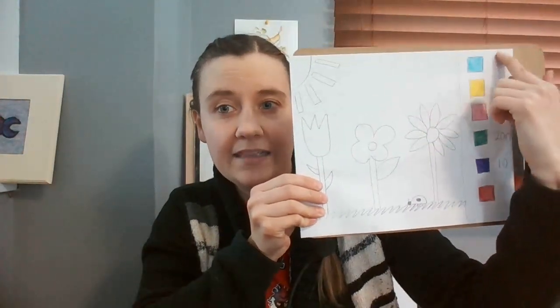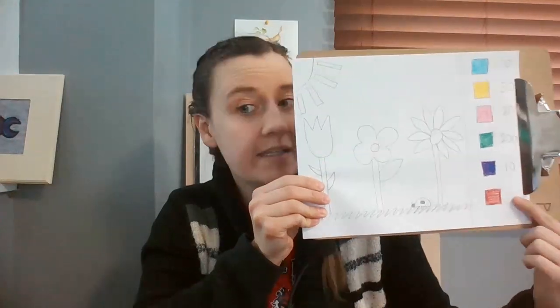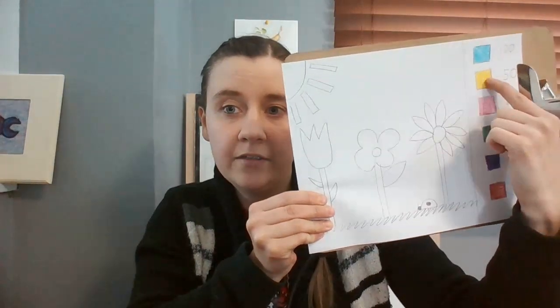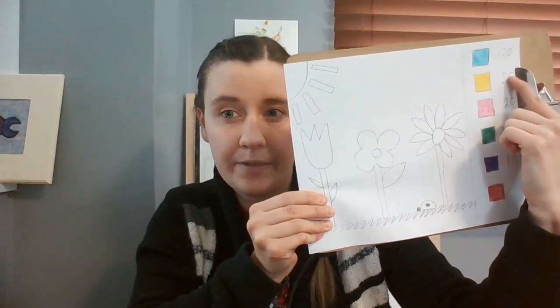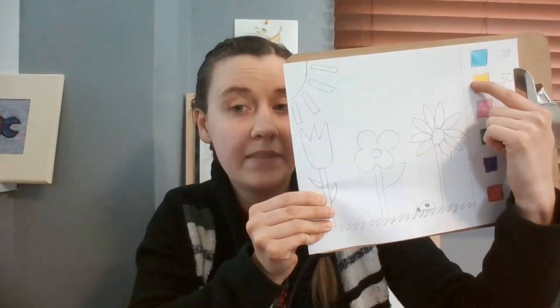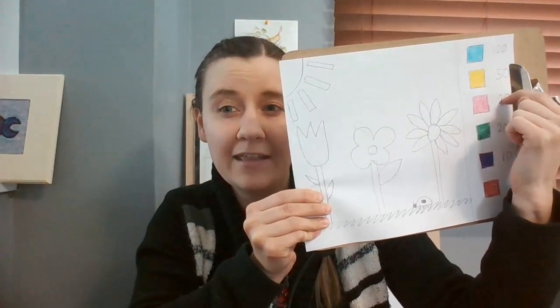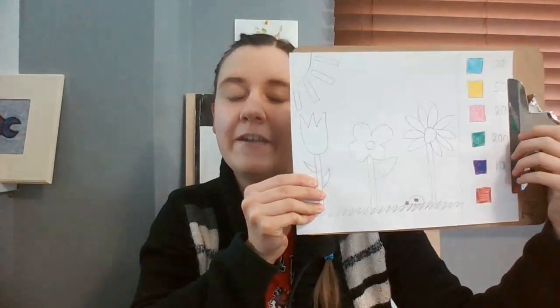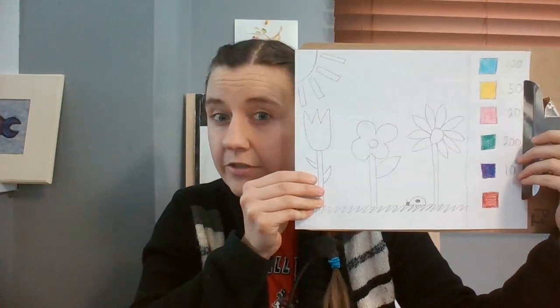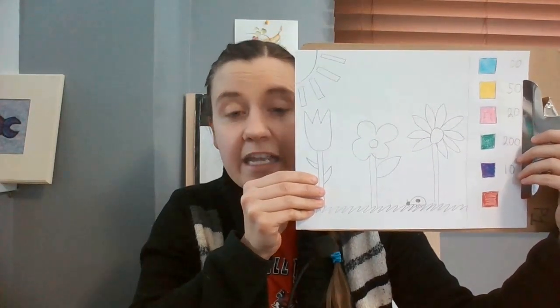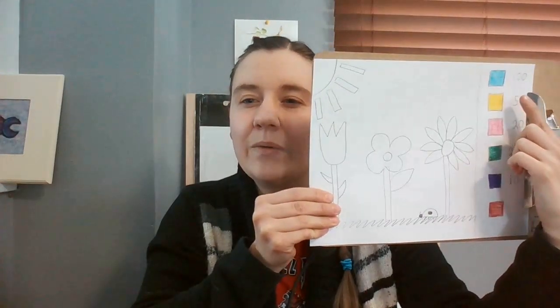I've made a little chart here. Yours doesn't have to look exactly the same as mine. I've made a little chart that shows what color relates to what number. So if I want to color something yellow, I need a math question that equals 50. It could be an adding question, it could be a minus question, it could be multiply, whatever you'd like, but it has to equal 50.